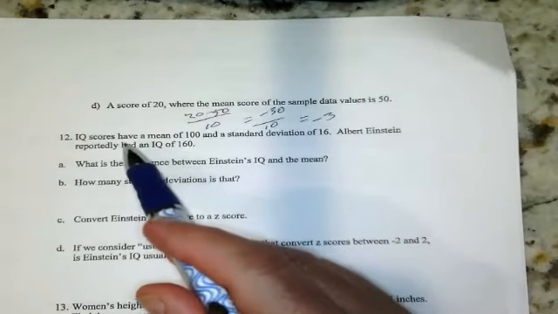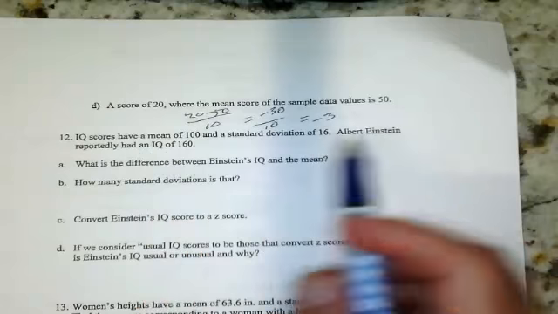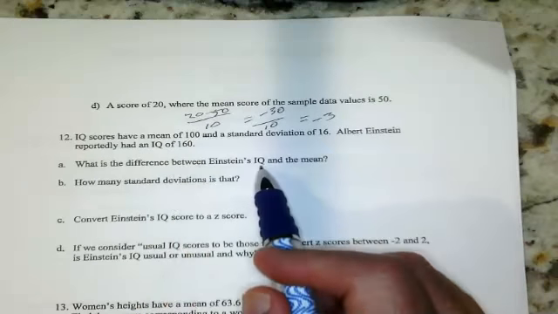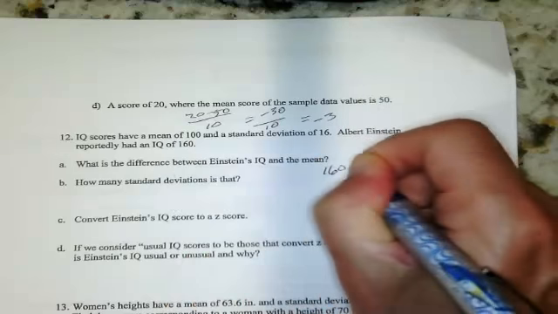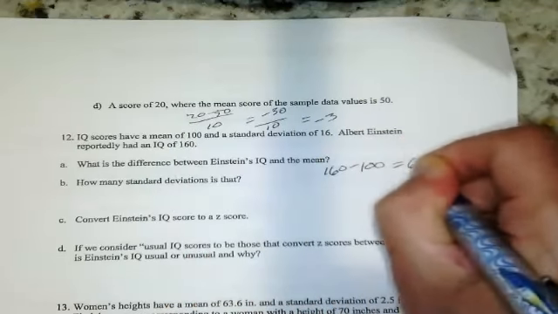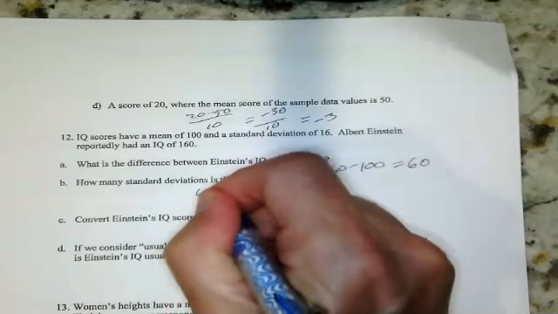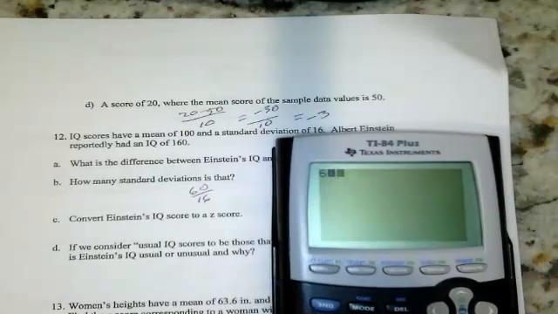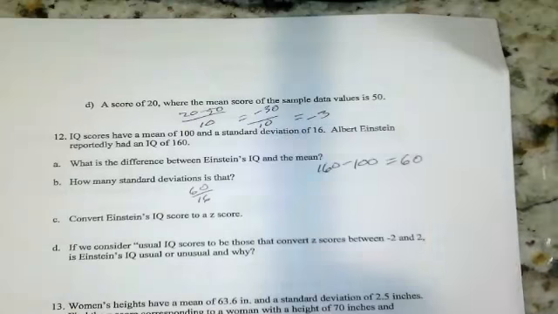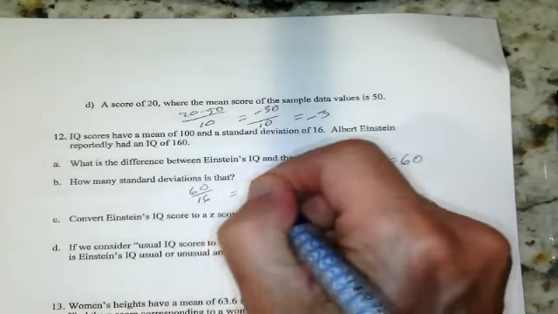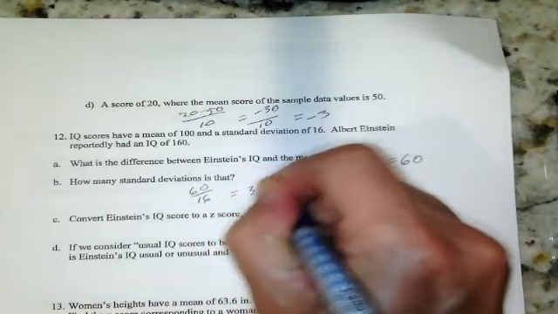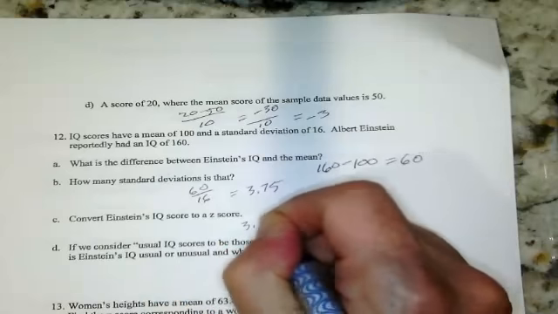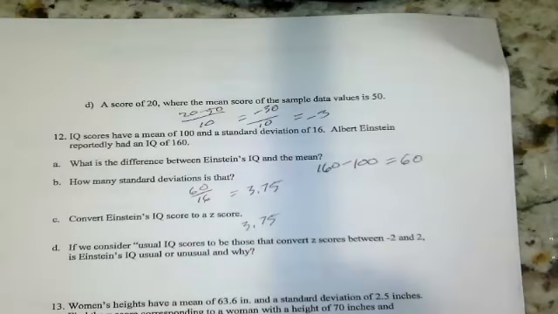Okay, question 12. An IQ score has a mean of 100, standard deviation 16, Einstein had a score of 160. So it says, what's the difference between Einstein's IQ and the mean? So that's 160 minus 100 is 60. So how many standard deviations is that? So that's 60 divided by 16. Clear that out of the way. So 60 divided by 16 is 3.75. Convert Einstein's score to a z-score. Guess what it is? 3.75. There's no converting. No converting whatsoever.